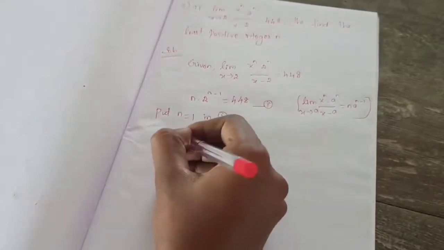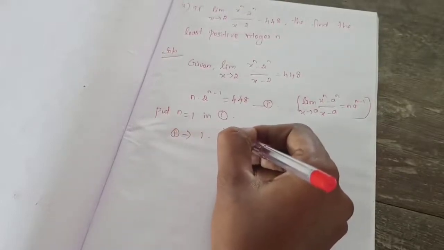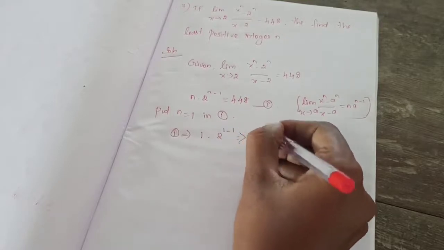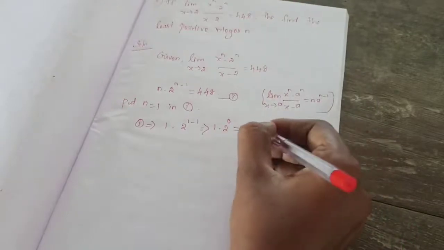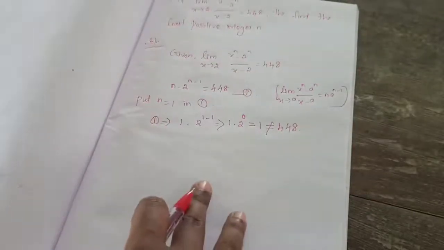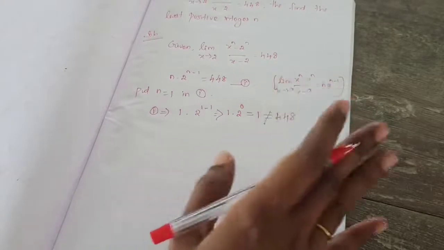Equation 1: substitute n = 1 into n·2^(n−1). What will you get? 1 into 2 power 0, which is equal to 1. Is it equal to 448? Not equal. If we need to proceed one by one, when we get the answer as 448 for a certain value of n, we will stop there.